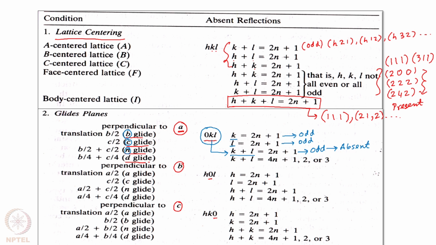What does it mean? In case of the 0KL set of reflections, where 0 1 0, 0 3 0, etc., or 0 1 2, 0 1 1, all these will be absent for a B glide perpendicular to A.